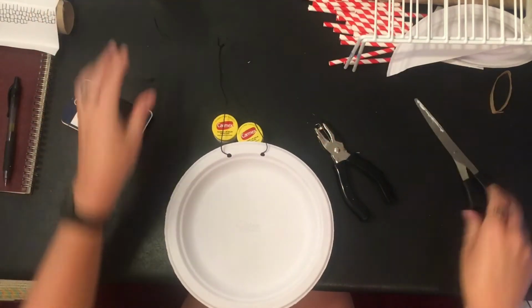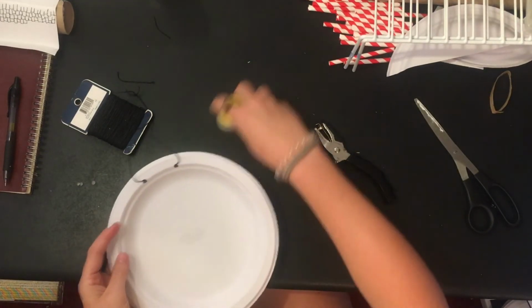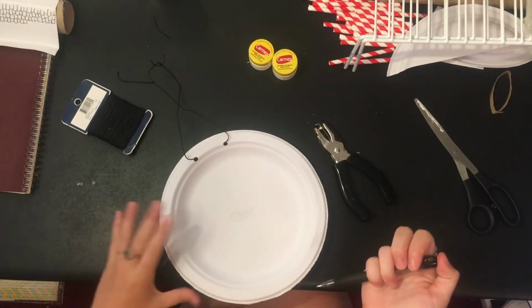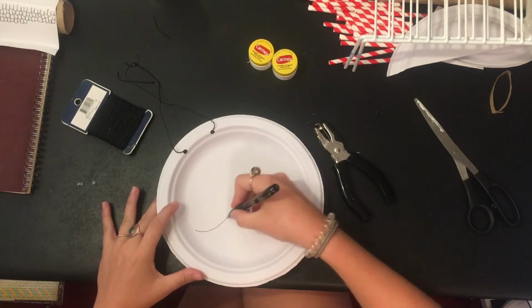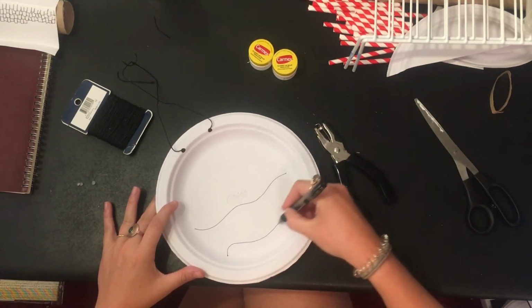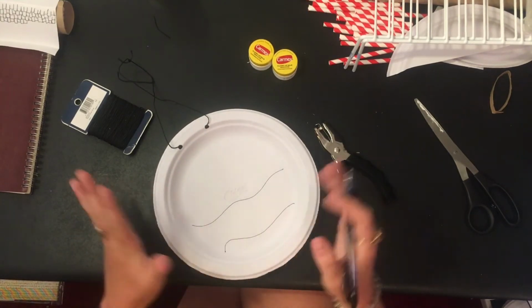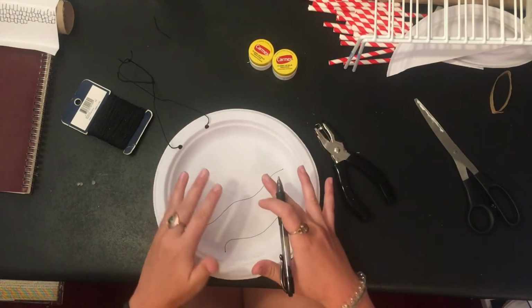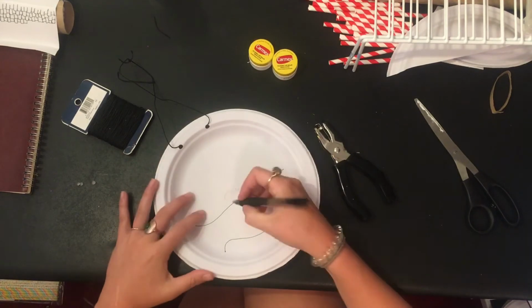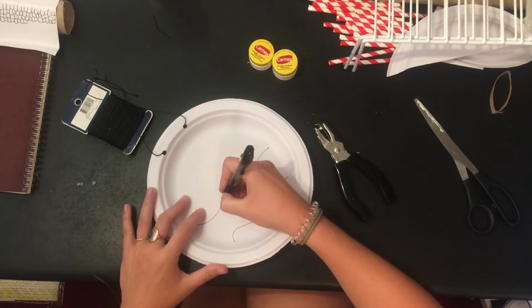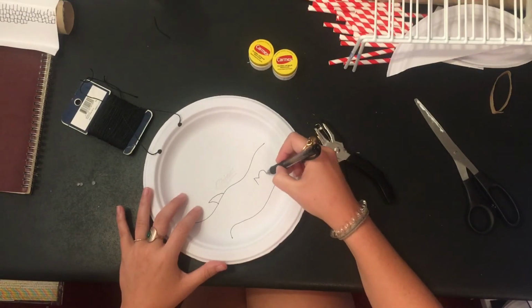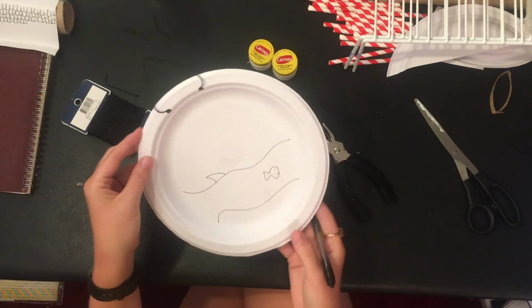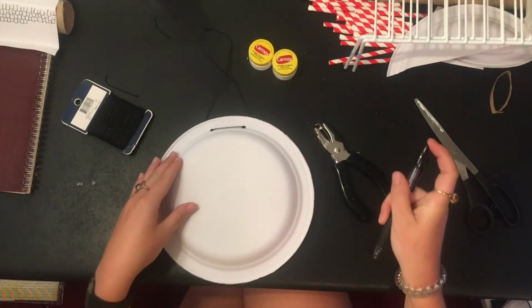So on one side of this, I am going to draw our earth or our water or fish, whatever, our nice clean planet. Over here we have our water. So we're not going to be trying to catch pollutants on this side because we want to try and protect our earth. So here's my little dolphin, fin, little fish. I'm not an artist, so there we go. There's our nice side.